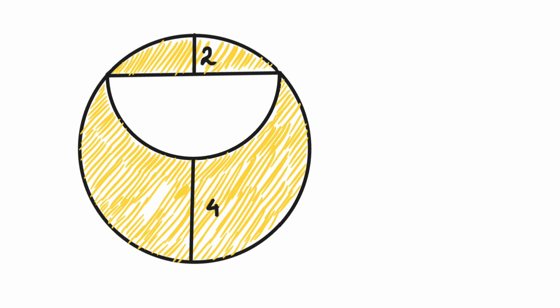Let the radius of the large circle be capital R, and let the radius of the smaller semicircle be lowercase r. Before calculating the area, we need to find these 2 radii. Let's use the geometry of the chord and a right triangle.